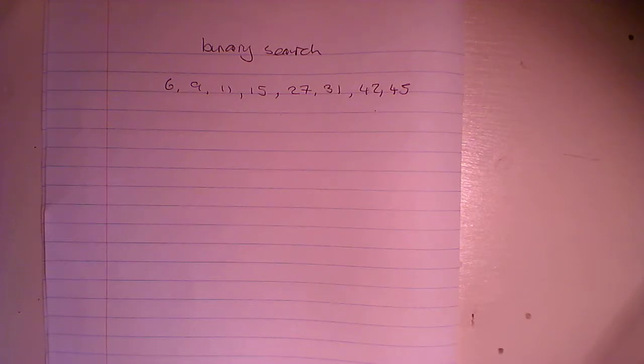Take a look at what I did on the web page just to see how that works. So here's what we're doing. We're going to look for the value 31.